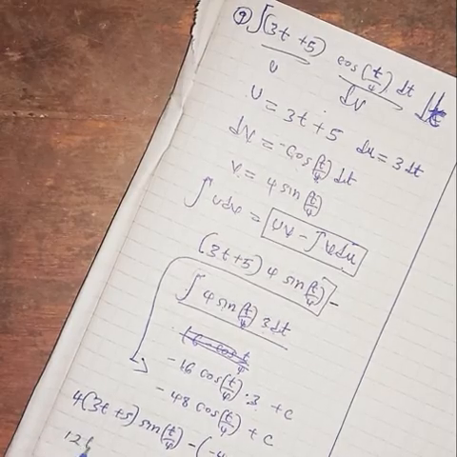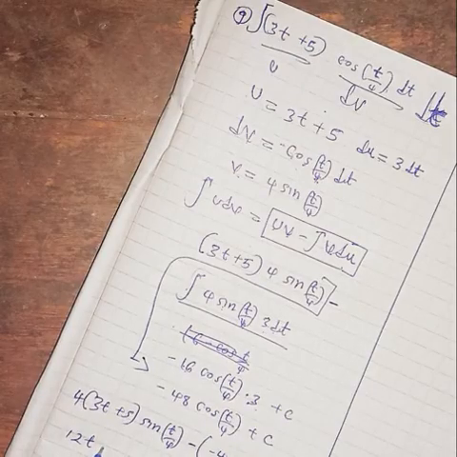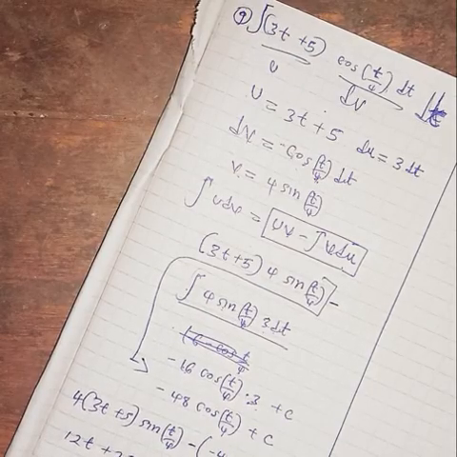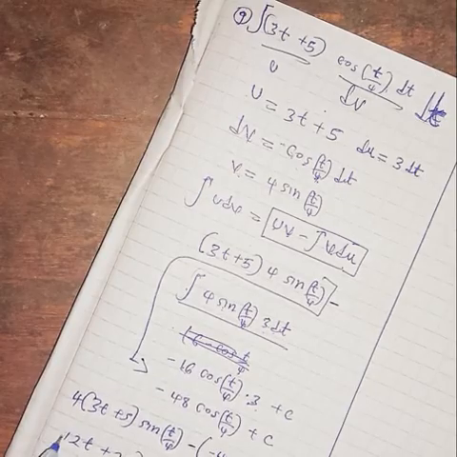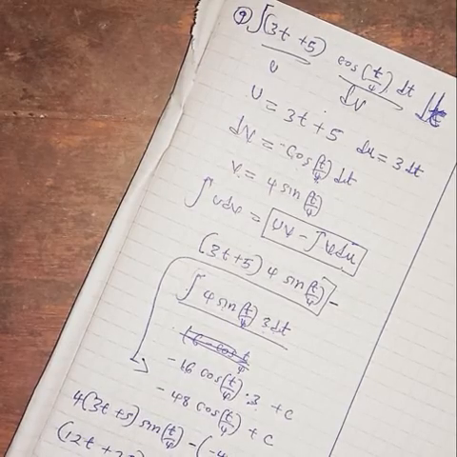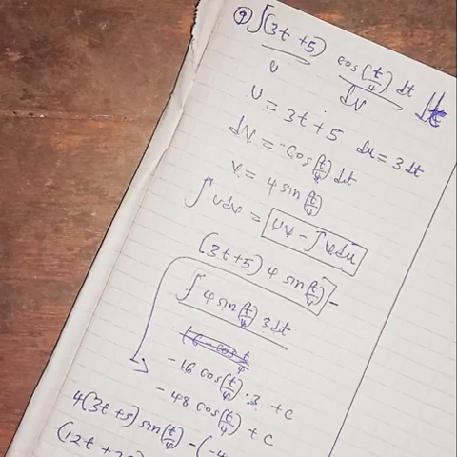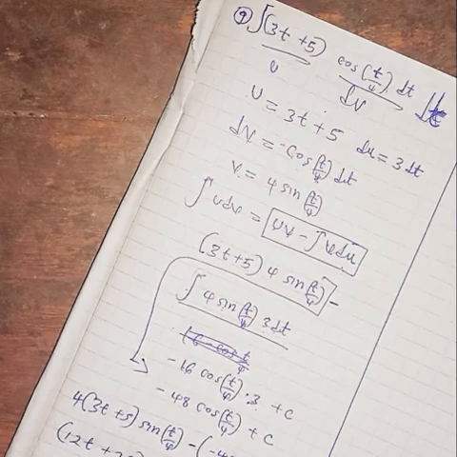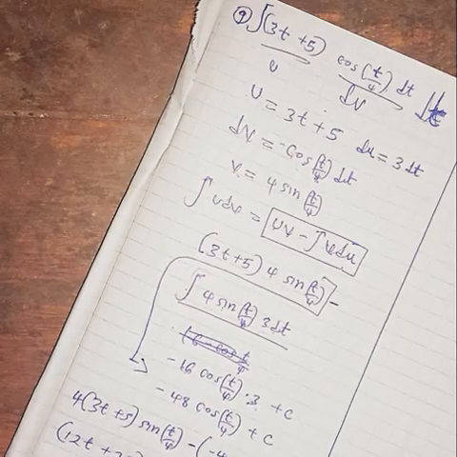This one will be 12t plus 20 sine t over 4 plus 48 cos t over 4 plus c.